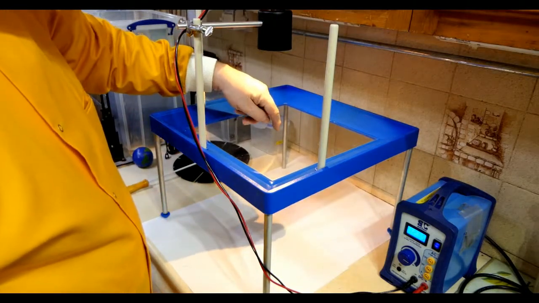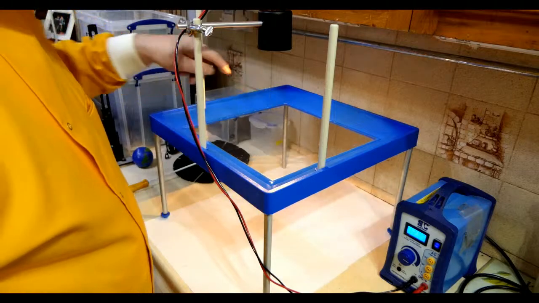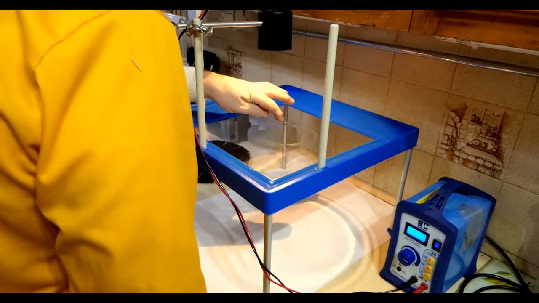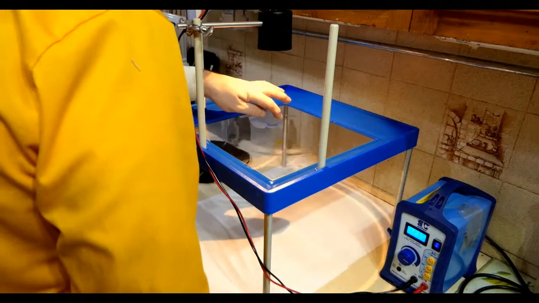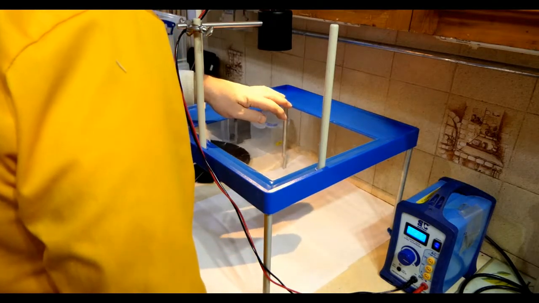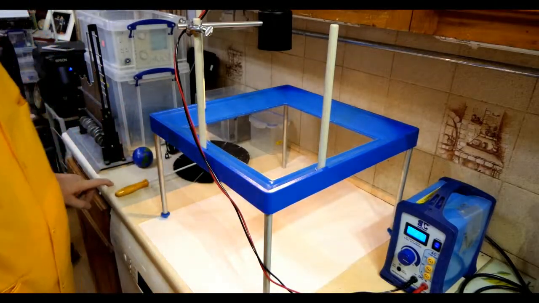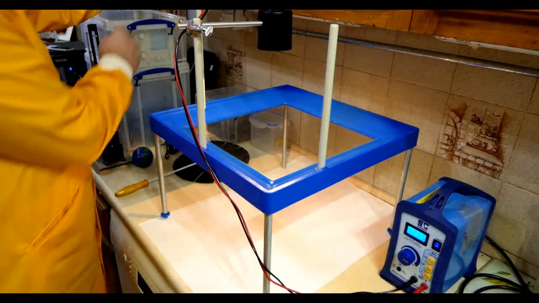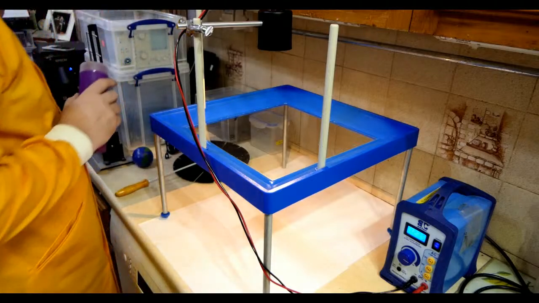If I just make a wave, you can see that it spreads out in a circular direction. Okay. If we get a pipette, it's going to work better than me using my finger.